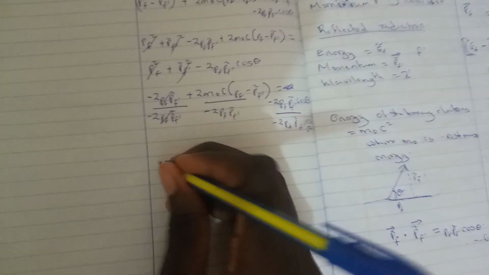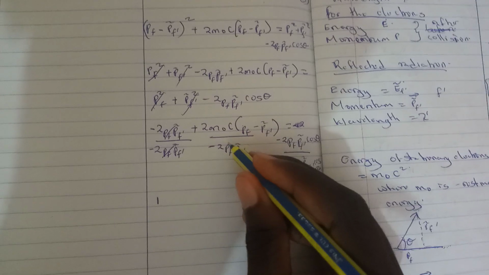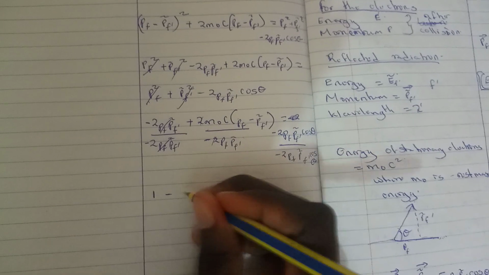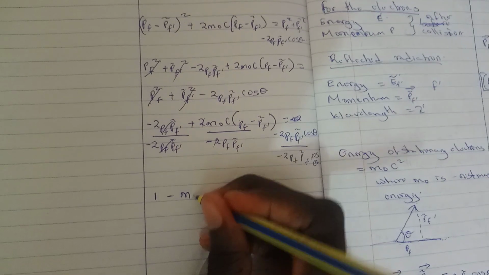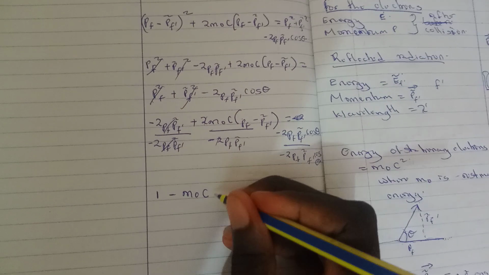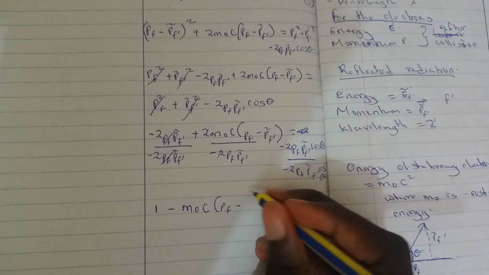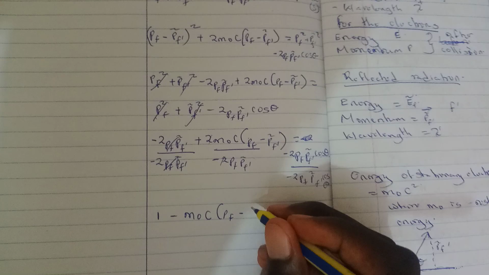All right, now this one will cancel out, we'll have 1. This one, 2 will go, so that we have a negative m naught c PF minus what?